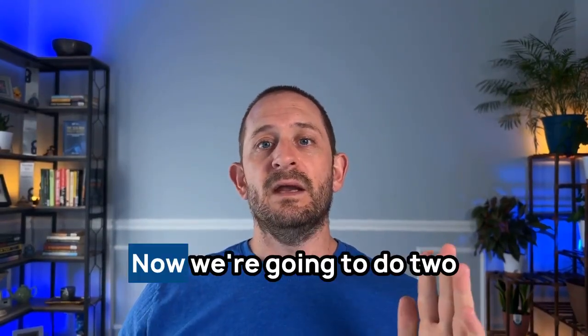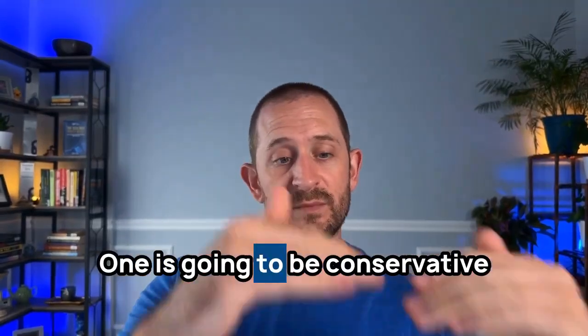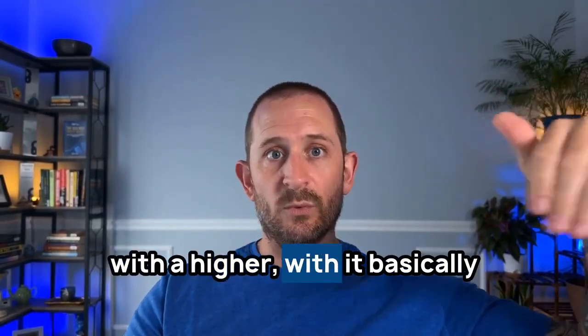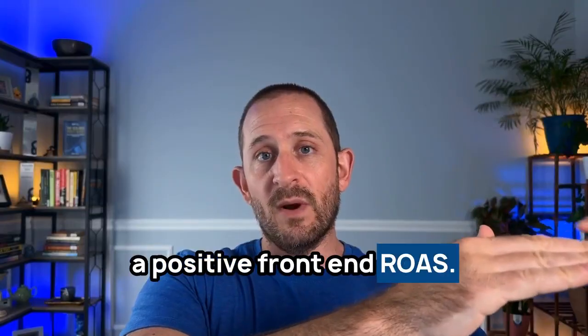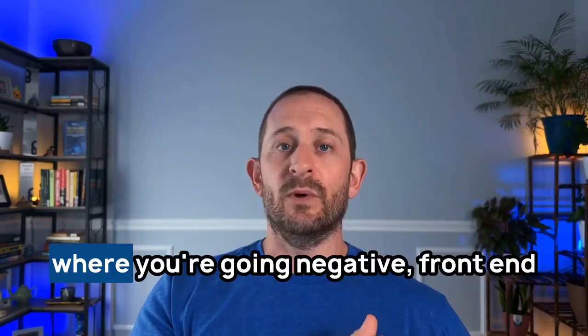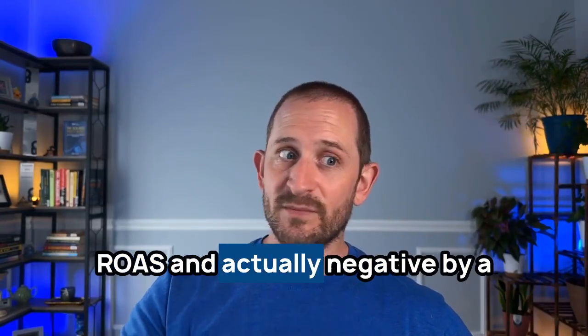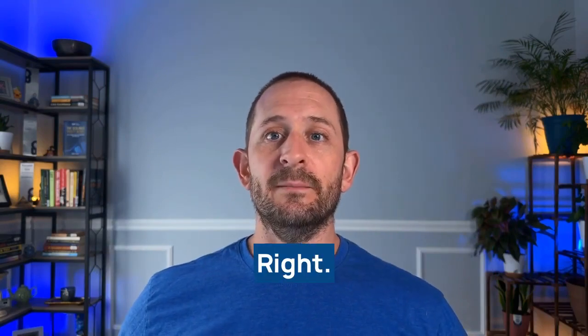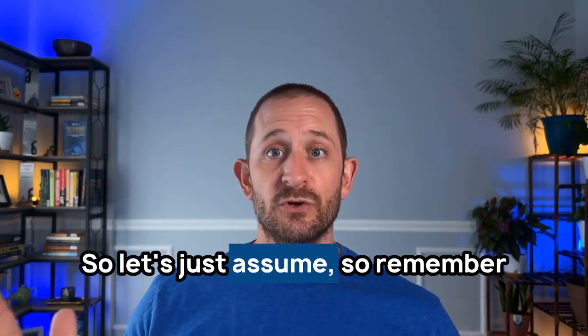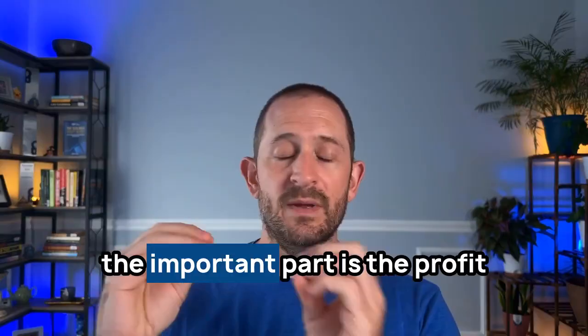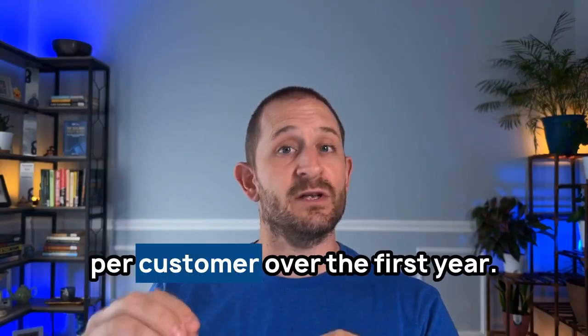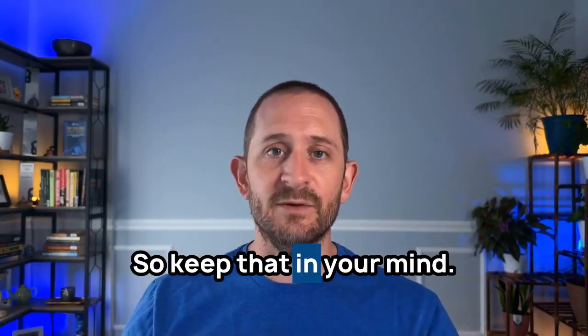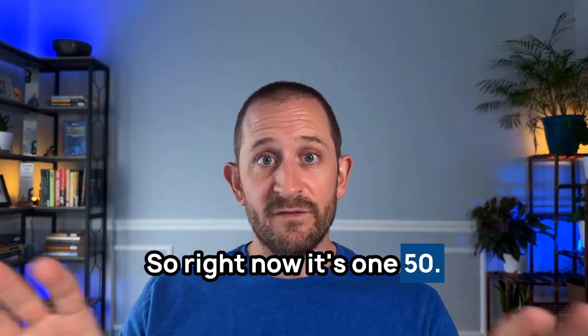Now we're going to do two examples of this. One's going to be conservative, with basically a positive front-end ROAS. The other's going to be aggressive, where you're going negative on front-end ROAS, and negative by a long shot too. Remember, the important part is the profit per customer over the first year. So keep that in your mind. Right now it's $150.